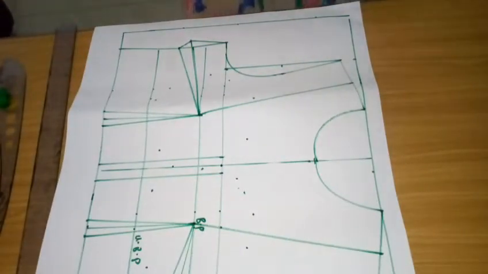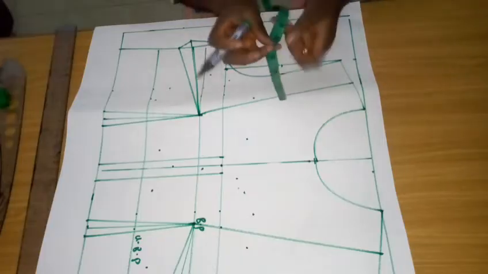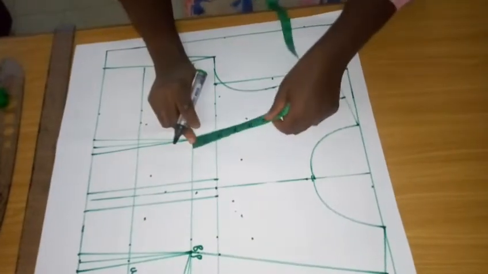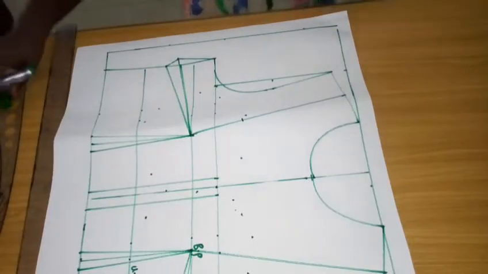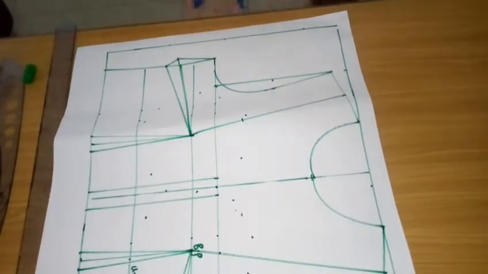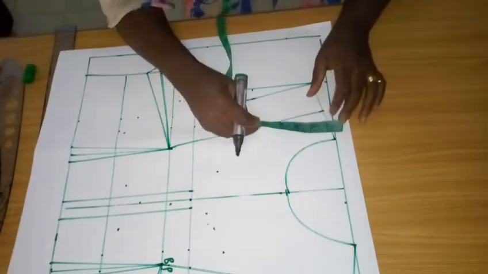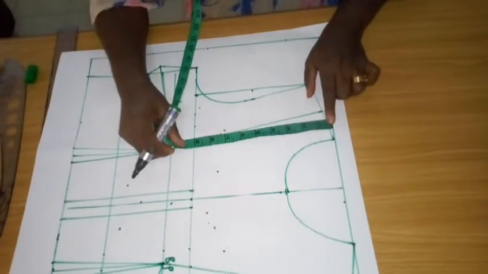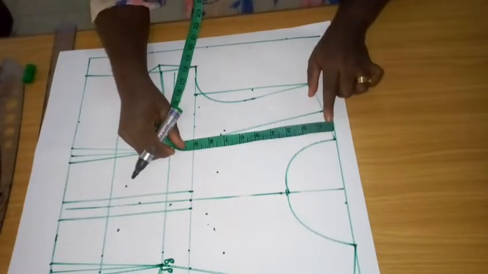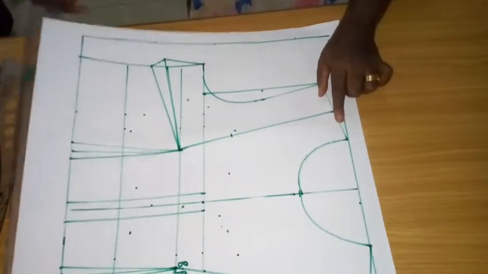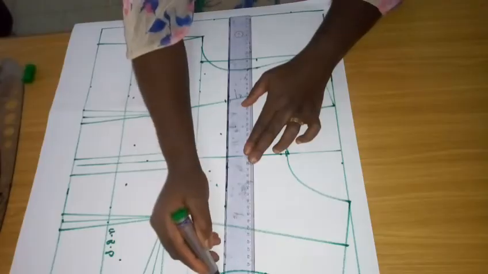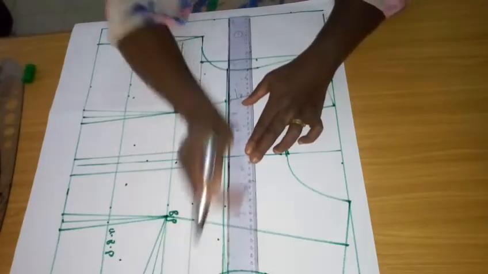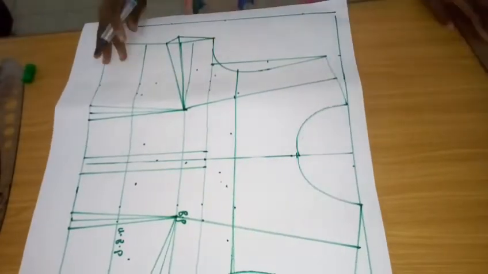Now I'm going to take from the bust point. I want my corset to be exactly on the bust radius. If that is the case, it means I will take what I have from the shoulder right here. Here you can see I have 7 inches. At that 7 inches line, I'm going to draw a straight line of 7 inches. That will be the starting point of my corset.